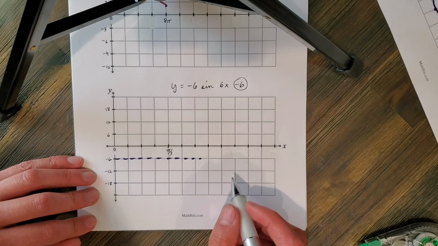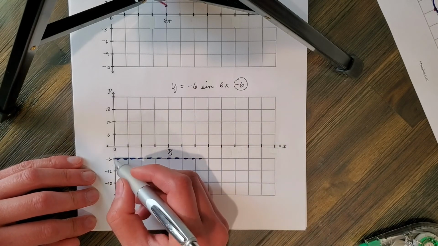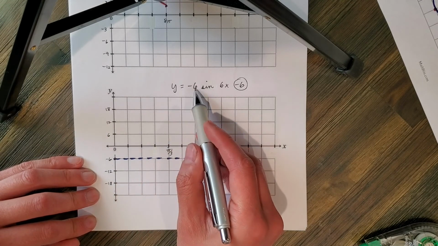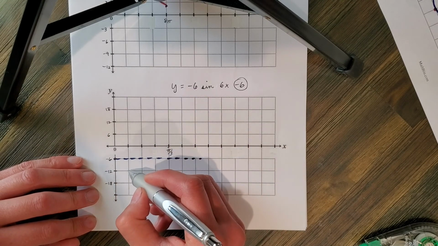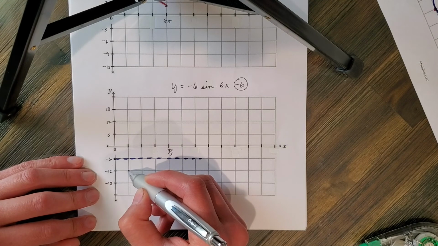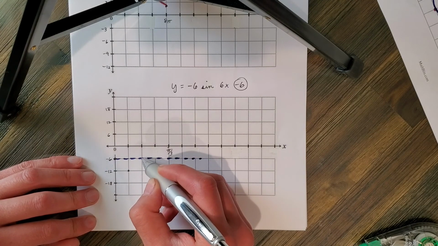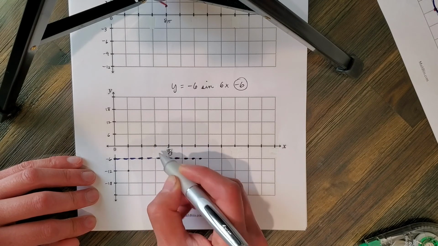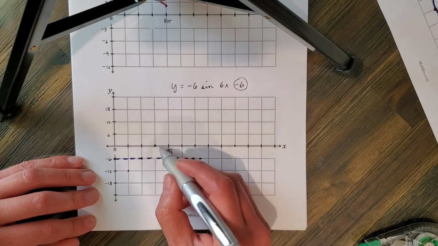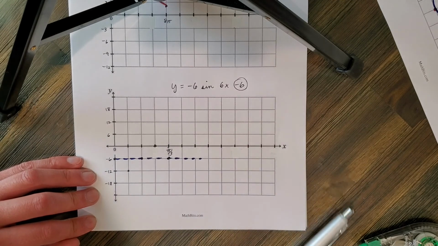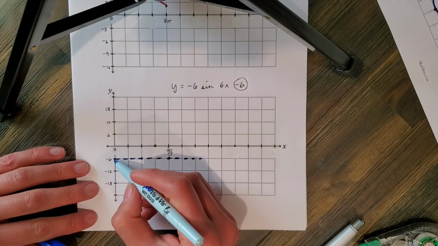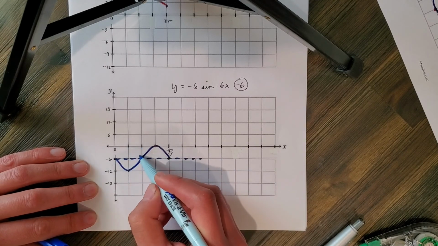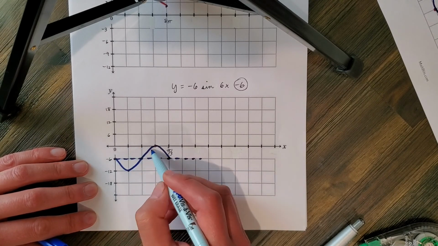Okay, and then so from here, sine, remember sine always starts at the midline. Okay, and then we're going to go down 6 on the next tick mark. So down 6 would be right here, because that's -12. On the next one, we're going to go back to the midline. On the next one, we're going to go up 6, so that'll put us at 0. And then on the last one, we're back at the midline. Okay, so as you can see here, all we're doing is going backwards. Instead of going up, down, up, we're going down, up, down.